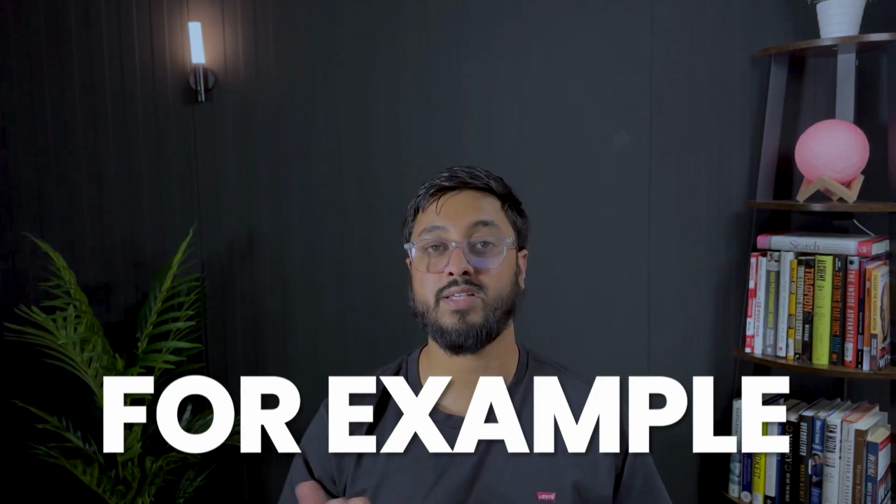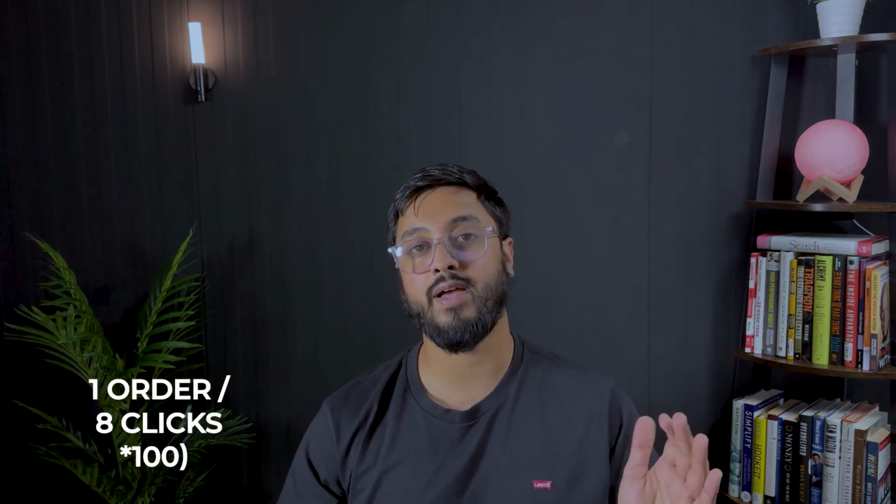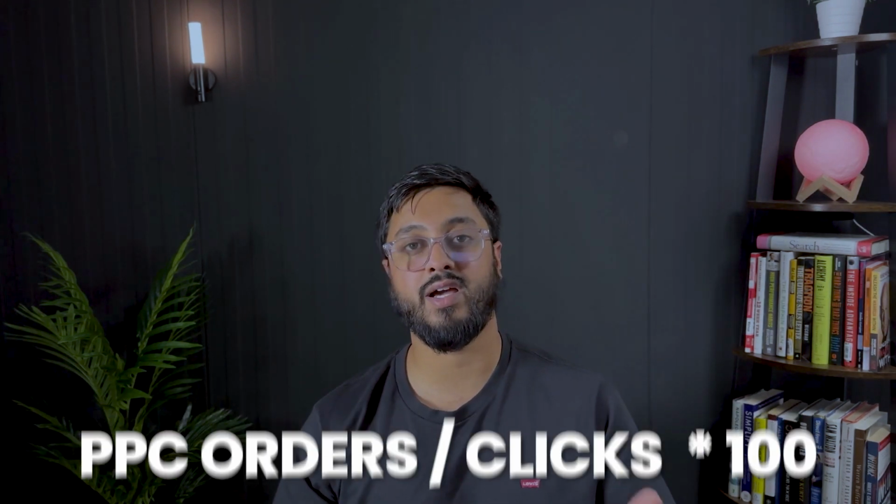So the conversion rate is calculated by dividing the number of ad orders you receive by the number of ad clicks and then multiplying by 100. For example, if you have one order per 8 clicks, your conversion rate would be 12.5%. So that's one order divided by 8 clicks times 100 equals 12.5%. PPC orders divided by clicks times 100.